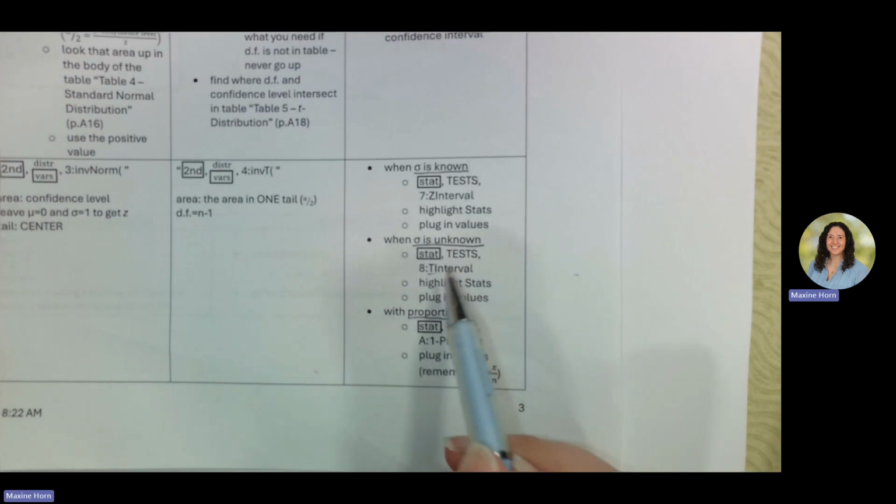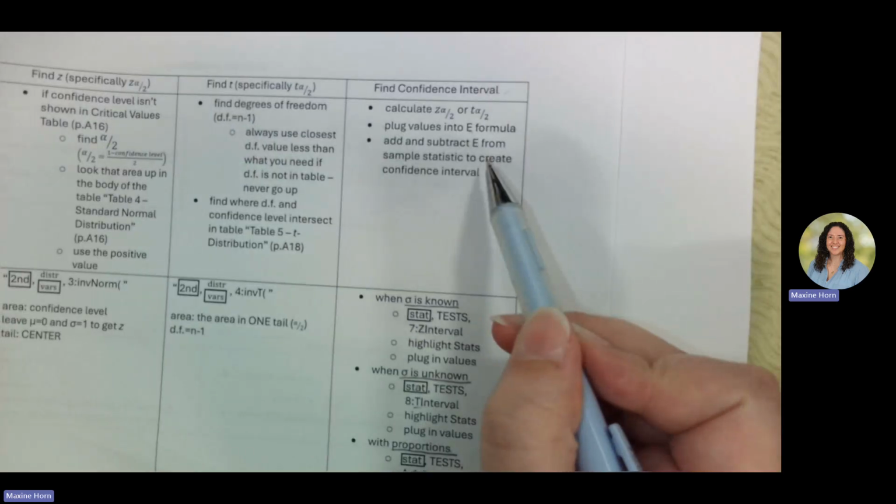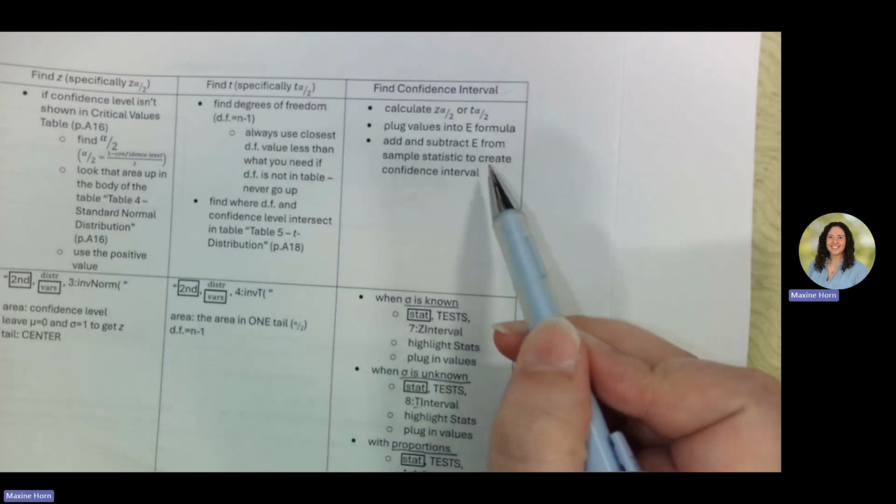Construct the indicated confidence interval for the population mean using the t-distribution. So they're sort of reminding you right off the bat, hey, when you have a sample standard deviation, don't forget that's a t-value that you have to find, or a t-distribution. And then assume it's normally distributed. So again, we're going to use stat test number 8, t-interval, to do it in the calculator, as opposed to doing it by hand. You could do it by hand.